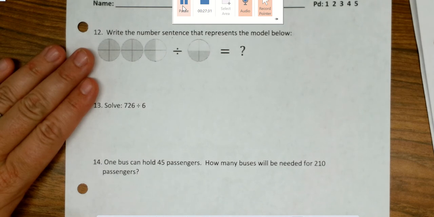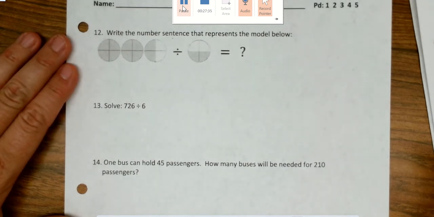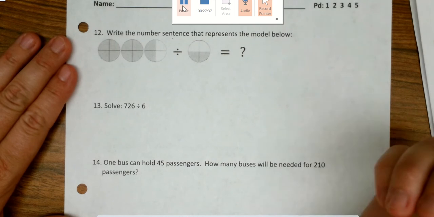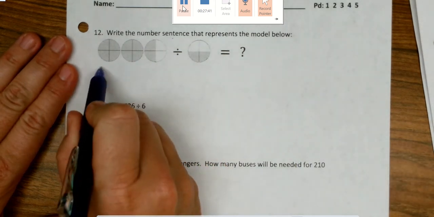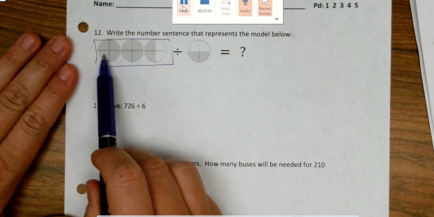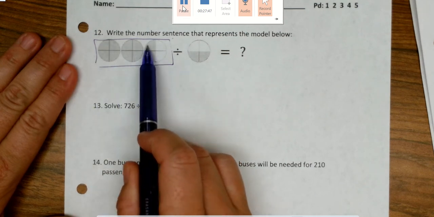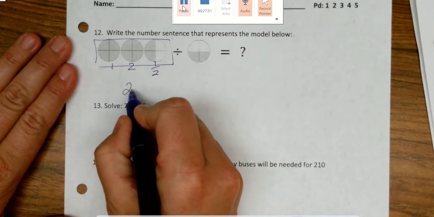All right, we're going to switch it over, and now we are doing the second page of the study guide. We've got number 12. Write the number sentence that represents the model below. So we are looking at our in all portion, and when we look at what we have shaded, we have 1 whole, 2 whole, and a half. So 1, 2, and 1/2. So now we have 2 and 1/2.